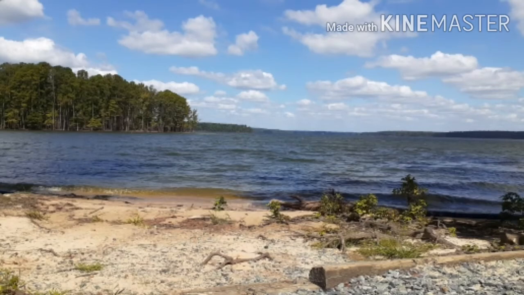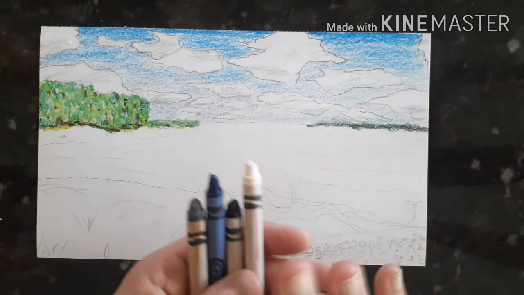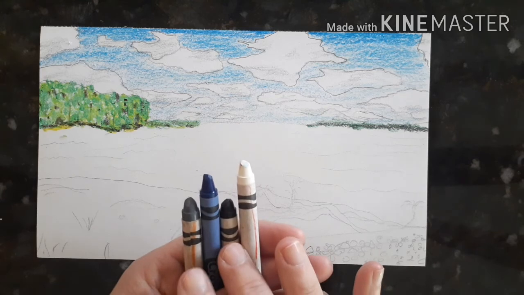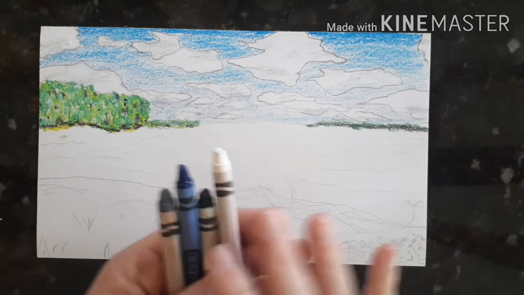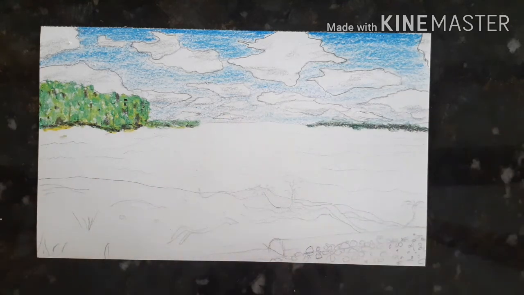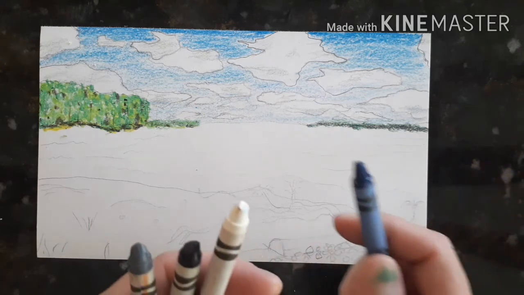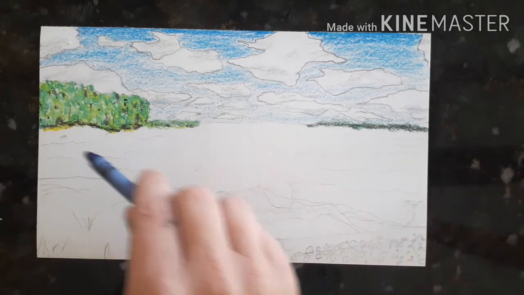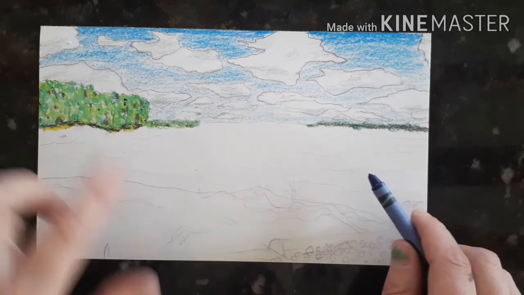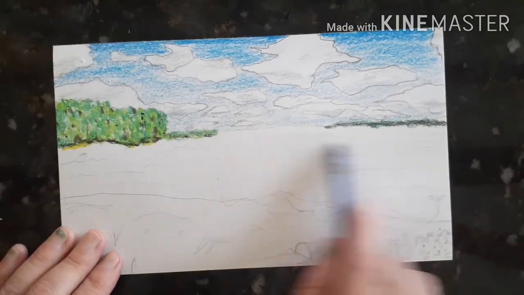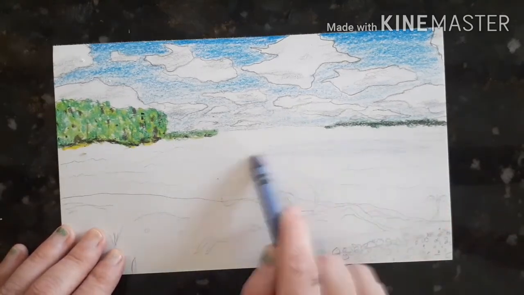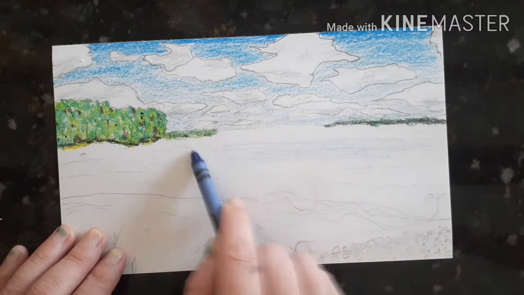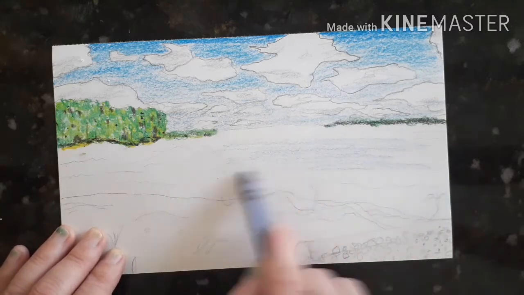What colors do you see in the lake? I see blues, black, white, gray, greens. So we just said that we see blues and black and grays and white in the lake. So we're going to start with a blue just to lay out that base color like we did for the trees. Lightly, not dark.